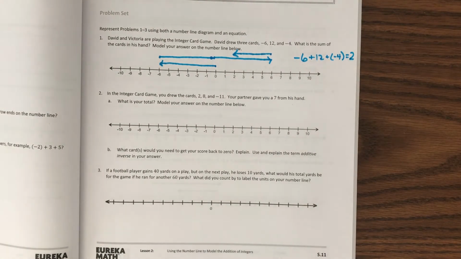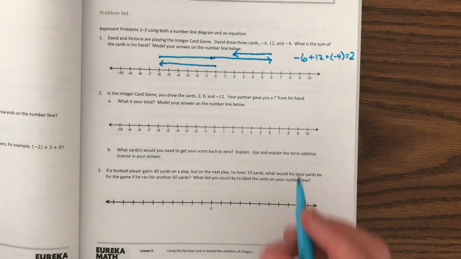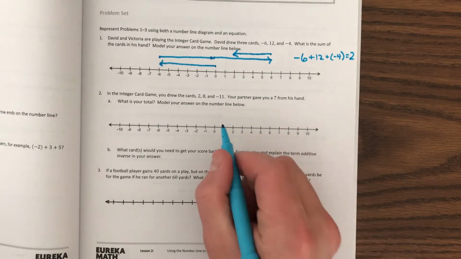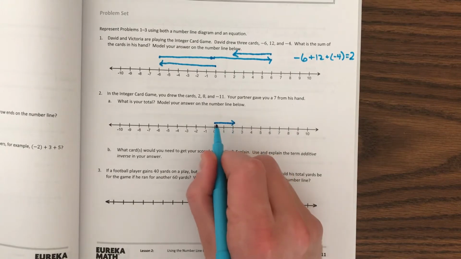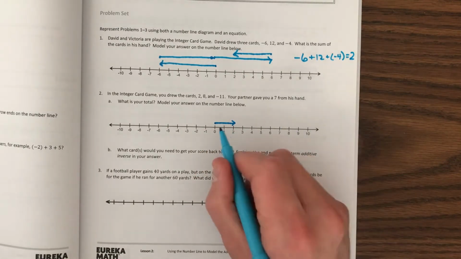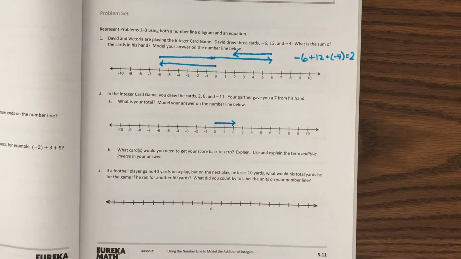All right, number 2. In the integer card game, you drew the cards 2, 8, and -11. Your partner gave you a 7 from his hand. What is your total? So we have 4 integers to do on this number line, and there's not a whole lot of space, so I'm going to have to make these really small and close together. So the first one is 2, and I start at 0 always with my first vector, and I'm going to go 2 spaces to the right.